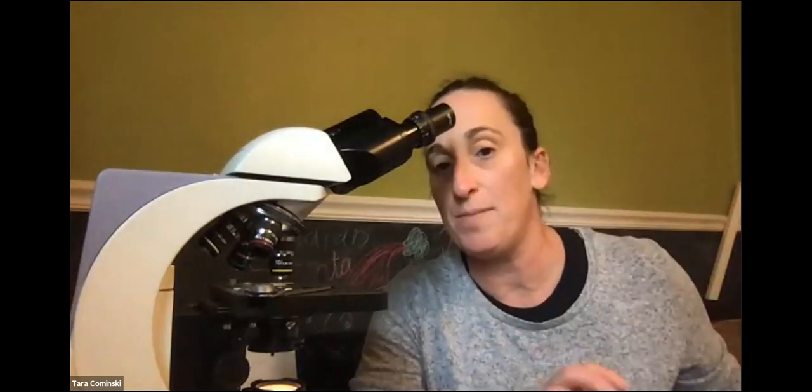All right, so now I just flipped it to the 10x. The low power is 10x. What is the total magnification if you're using the 10x? What about if you're using scanning? If you forget what the magnifications are, you go back a couple pages to the beginning, page 19, where it told you to write down the magnification of the objectives, okay?